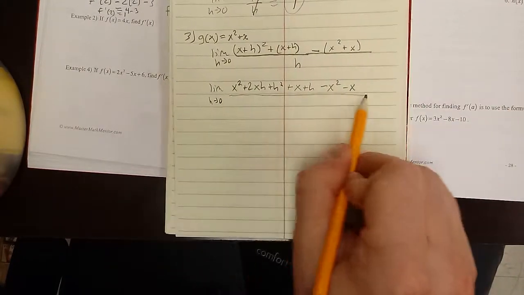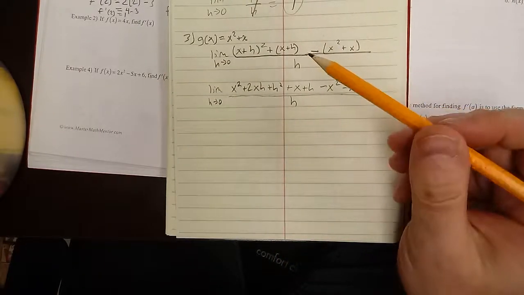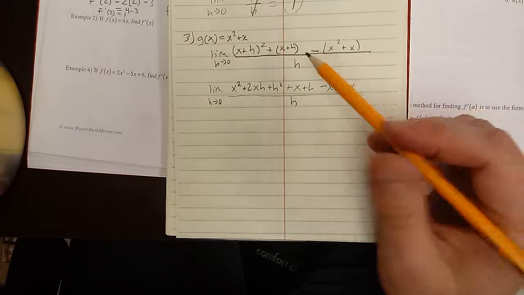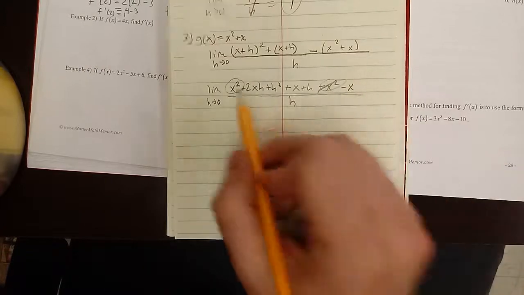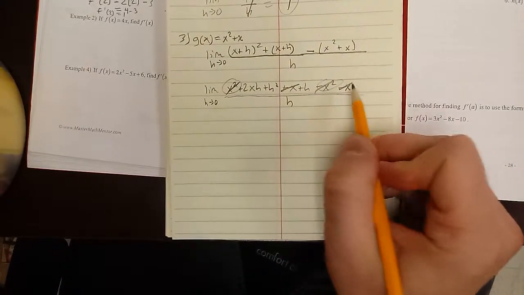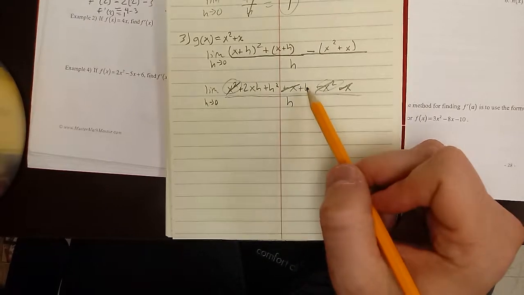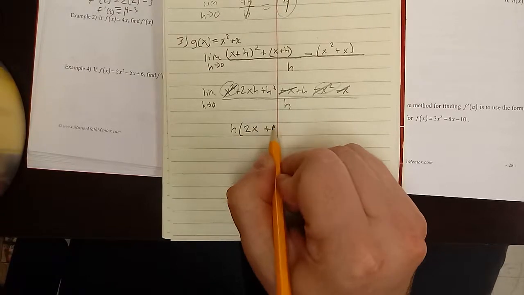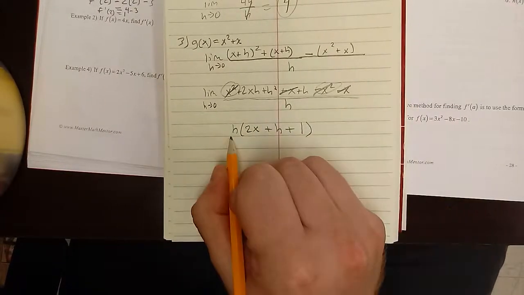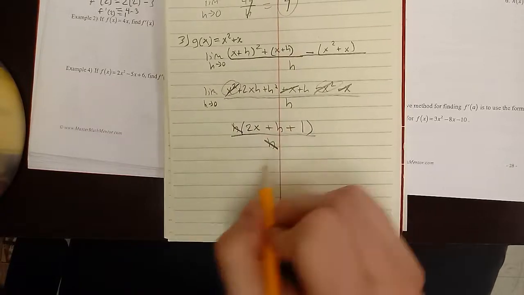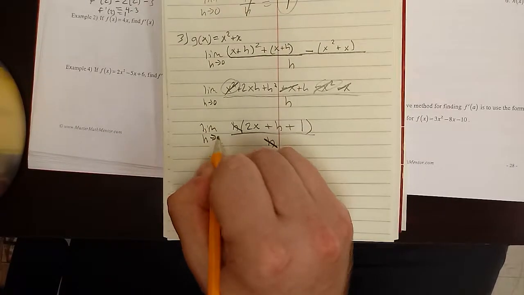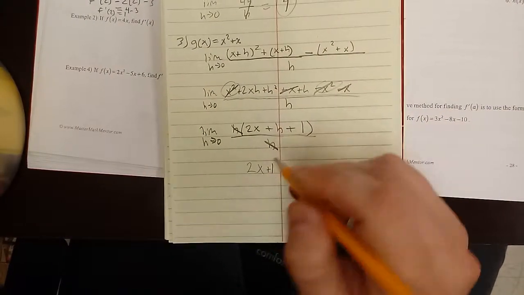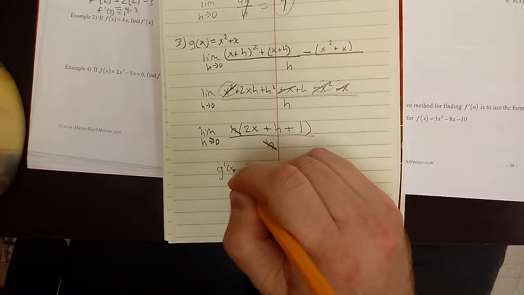Distribute the negative. We've got the h. And so, like how it happened before, I'm expecting anything that didn't have an h to cancel out. So like here, the x squareds cancel, and the x's cancel. We're left with 2xh plus h squared plus h all over h. I'm going to pull an h out and get 2x plus a single h plus a 1 all over h. Remember though, I haven't taken the limit yet. And now when I plug in 0 for h, I get 2x plus 1. That'll be g prime of x.